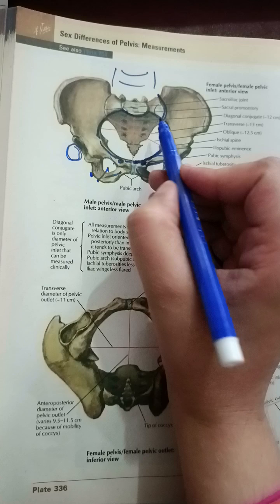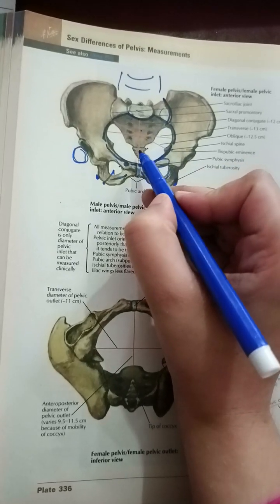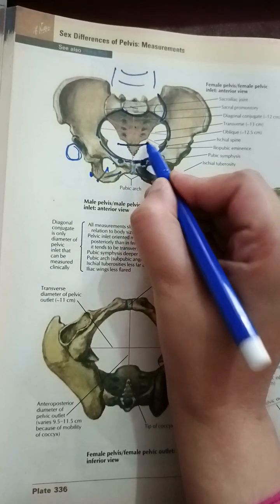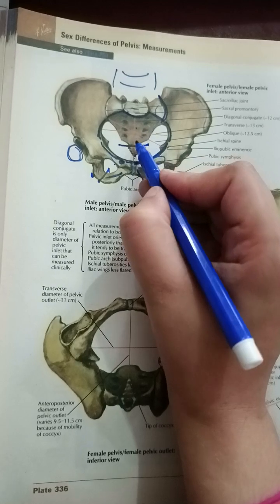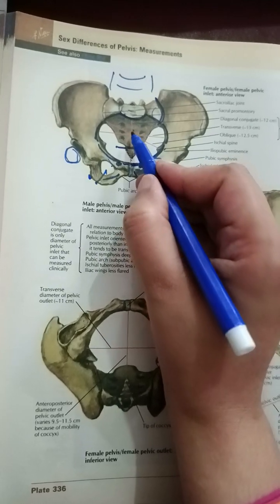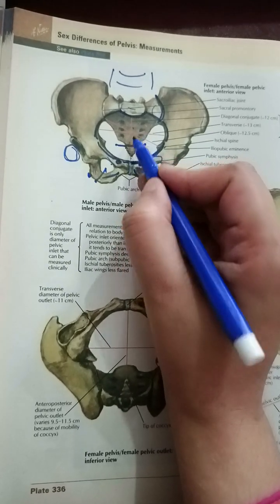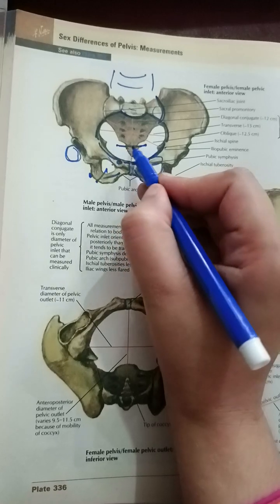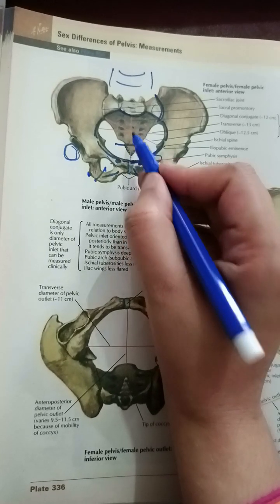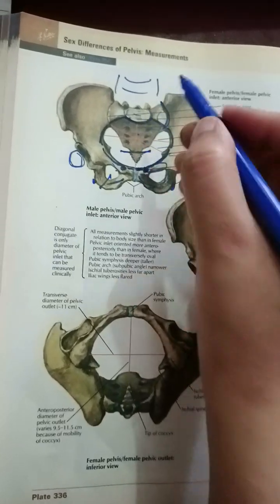There is a connection between the sacrum and the coccyx. The coccyx consists of 4 fused vertebrae, whereas the sacrum consists of 5 fused vertebrae, and this connection is called the sacrococcygeal joint.